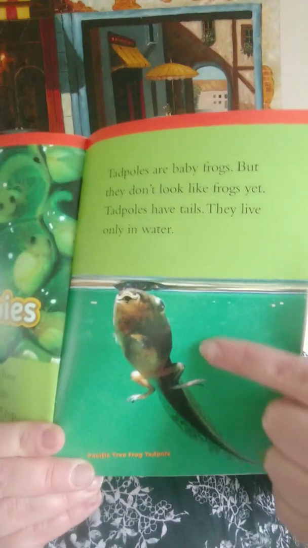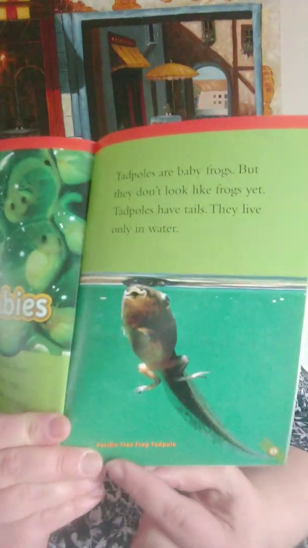My subcategory is baby frogs, and I'm learning that tadpoles are baby frogs, but they don't look like frogs yet. Tadpoles have tails, and they live only in water. All right, so I read that over, taking a look at this picture. I'm really examining what's taking place here, and I'm noticing this text feature is a label of a type of tadpole that is. Okay, tadpoles grow up to be frogs.